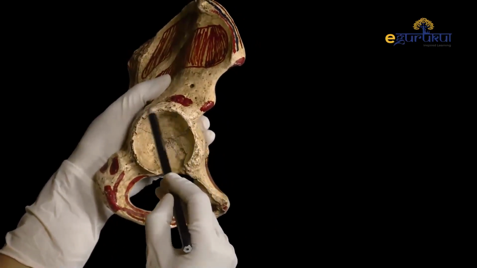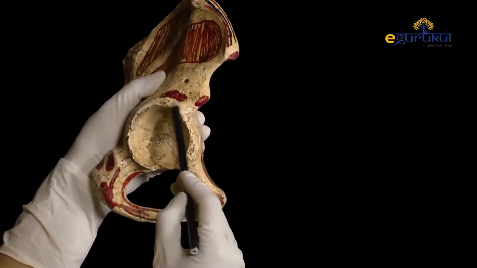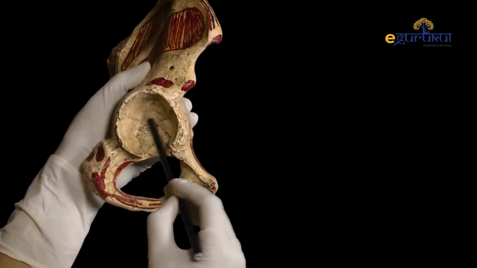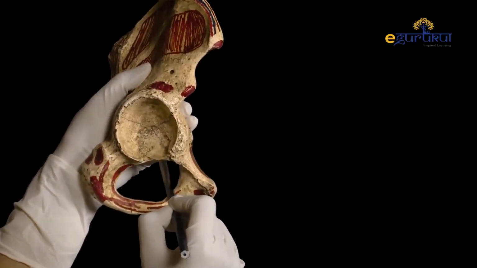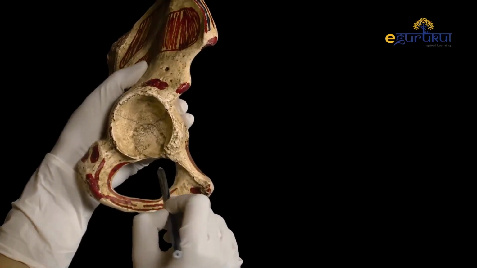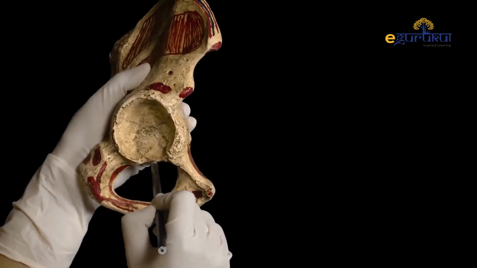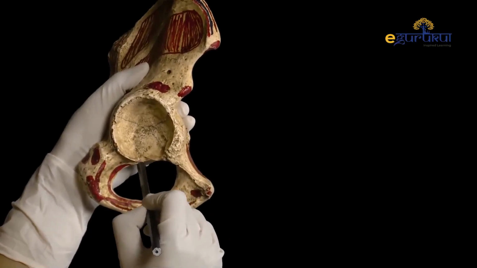The margins of the acetabulum will be providing attachment to the acetabular labrum. This acetabulum is deficient here, and this portion is called the acetabular notch. This notch is bridged over by a transverse acetabular ligament.